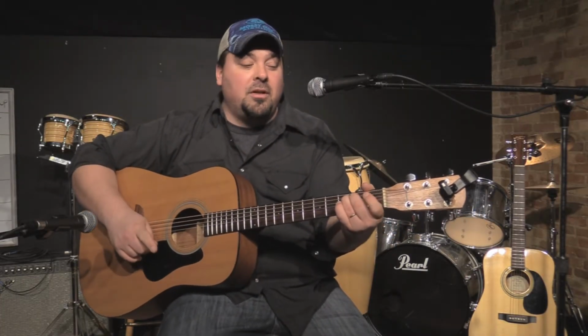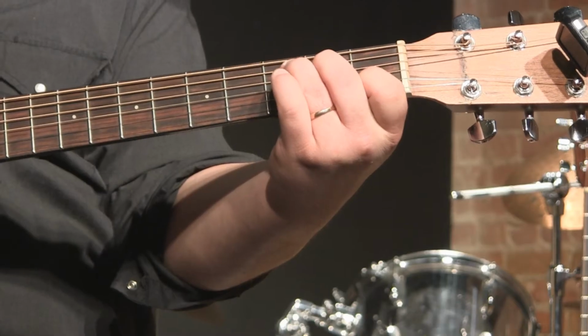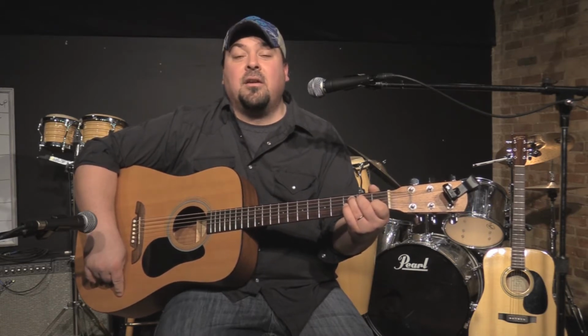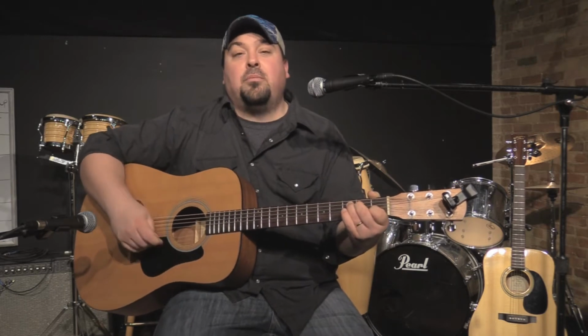See my pointer finger over here? For the C chord, our pointer finger is going to have to go here on the B string of the 1st fret. This is probably the hardest chord for youngsters, for young kids, because of how far you have to stretch out between the 3 frets. Some people struggle with the G chord. Some people struggle with the C. But those are probably the 2 hardest chords in our 6-chord key progression that we're going to learn in the next couple of lessons.